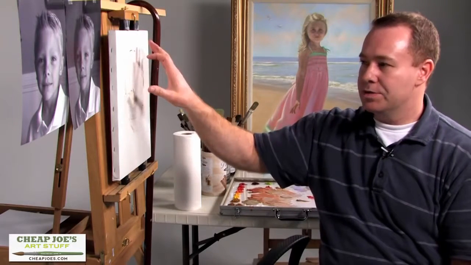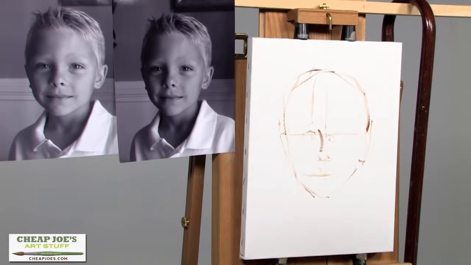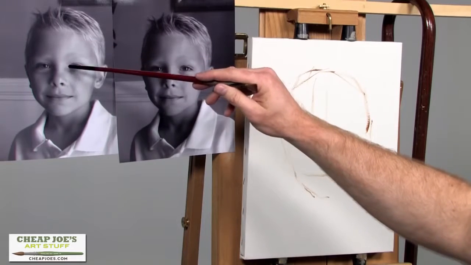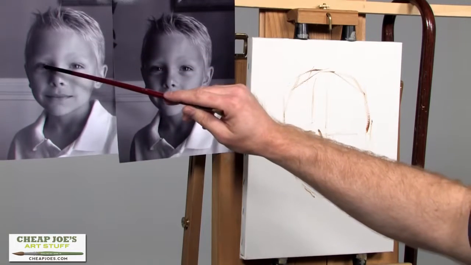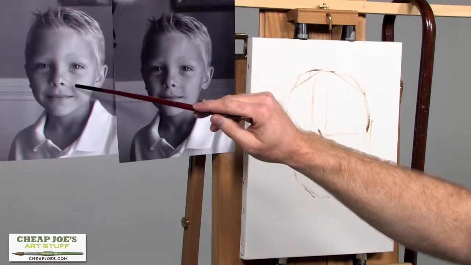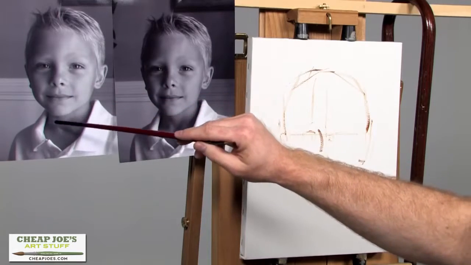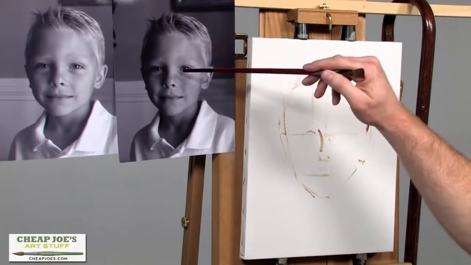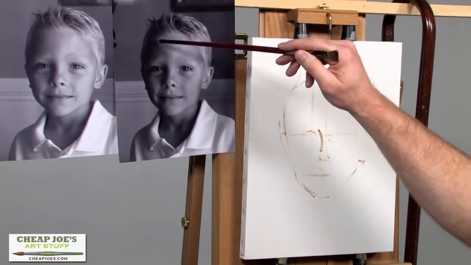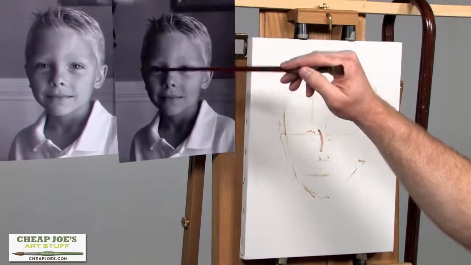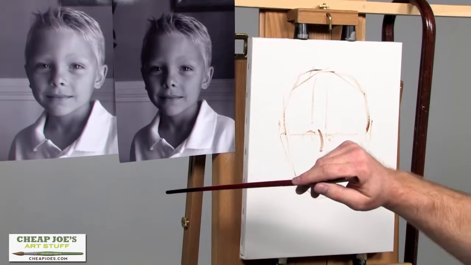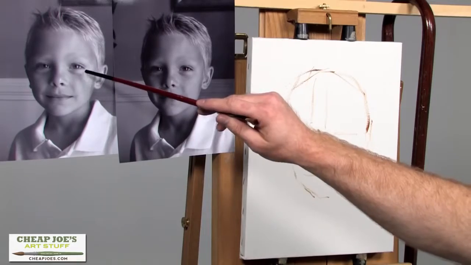What I'm going to do is look for my darkest darks first. As I'm looking at this, the darkest of all of the values are obviously going to be the pupils here, maybe the nostrils, those little accent areas. When you look at this photo, some of these areas may also look like the darkest value, but this is actually a little bit closer to the actual values that I'm going to be using, somewhere in between here.